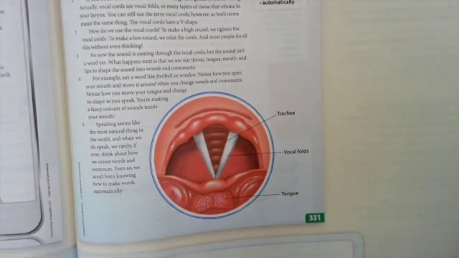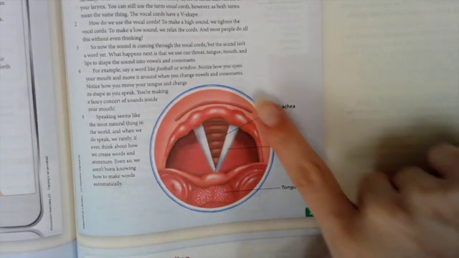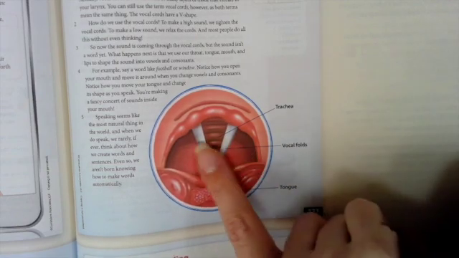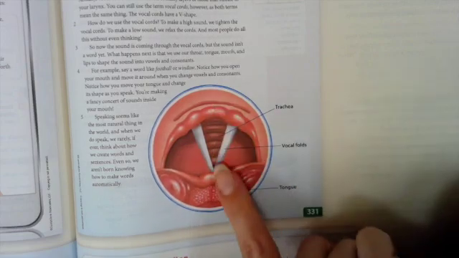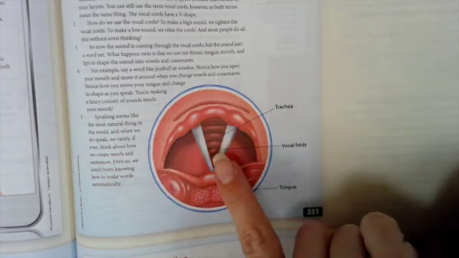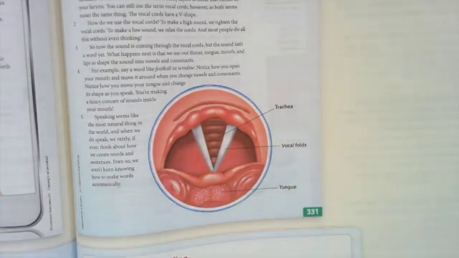Speaking seems like the most natural thing in the world, and when we do speak, we rarely, if ever, think about how we create words and sentences. Even so, we aren't born knowing how to make words automatically. And here we have an in-depth look at the larynx, the vocal cords or folds that are in that larynx. The trachea, that's where our oxygen or our wind is coming up from our lungs. And then there's our tongue that helps us to form the words.